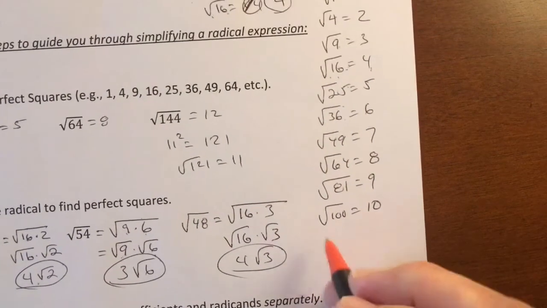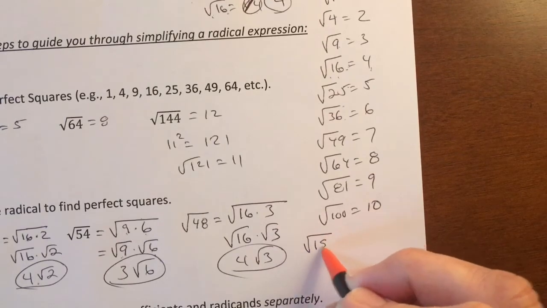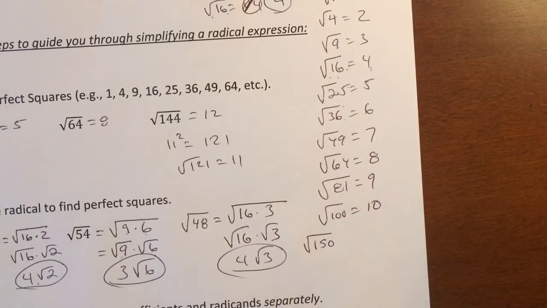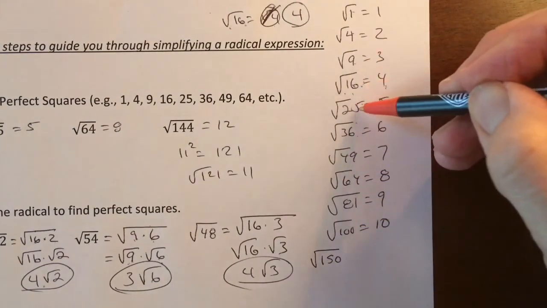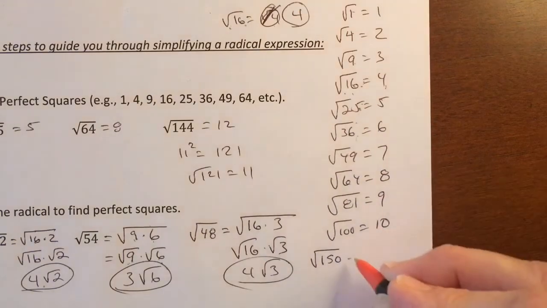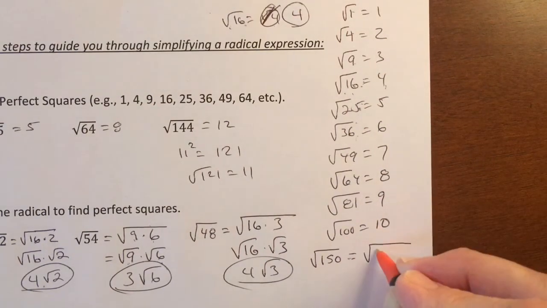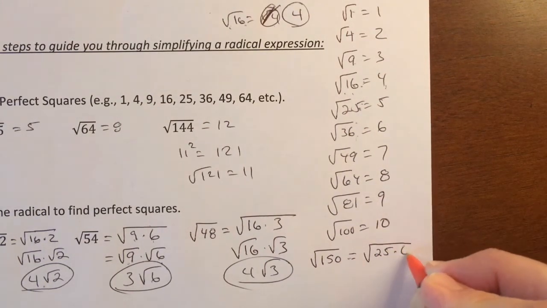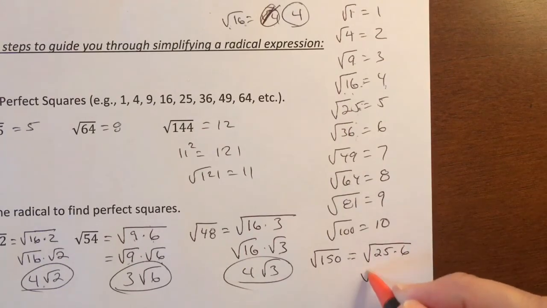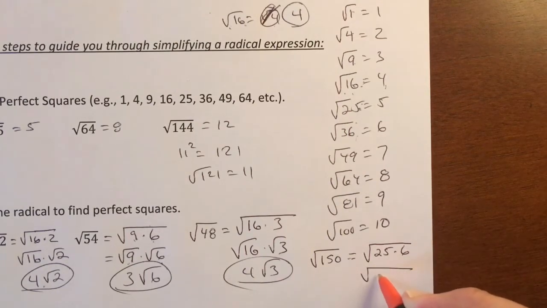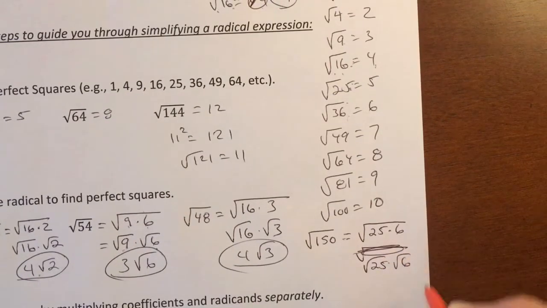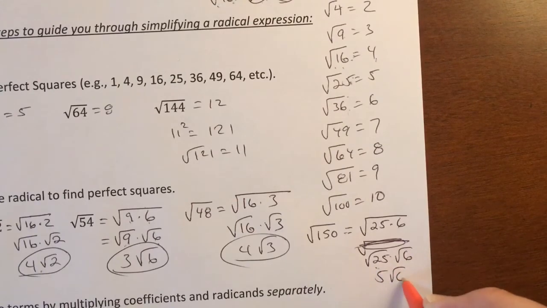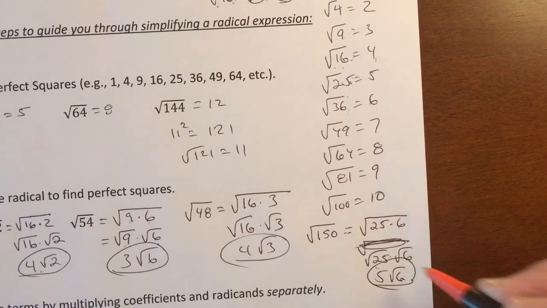One more, just to show you. Square root of 150. Big number. Which of these numbers might go into 150? I think 25 goes into that. So this would be equal to, in the larger square root, 25 times 6. Split the radical: square root of 25 times the square root of 6. That becomes your 5 square root of 6. Can't do anything with that, leave it alone. All right, folks, good luck.